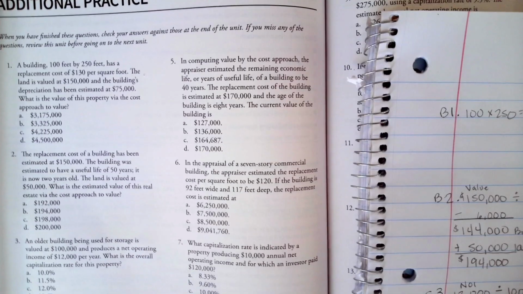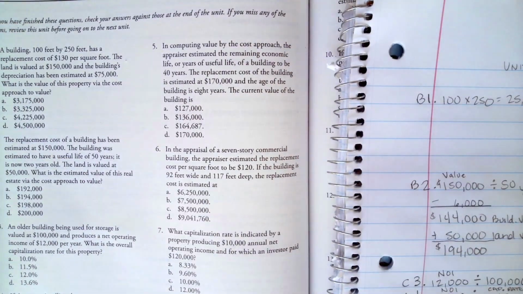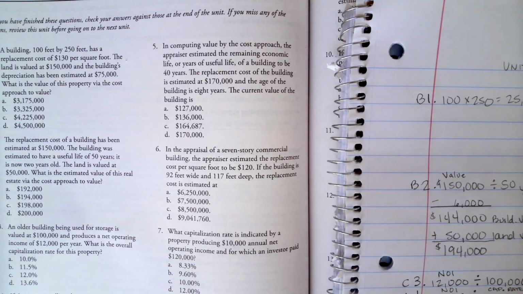Number 5 says, in computing value by the cost approach, the appraiser estimated the remaining economic life or years of useful life of a building to be 40 years. The replacement cost of the building is estimated at $170,000, and the age of the building is 8 years. The current value of the building is.